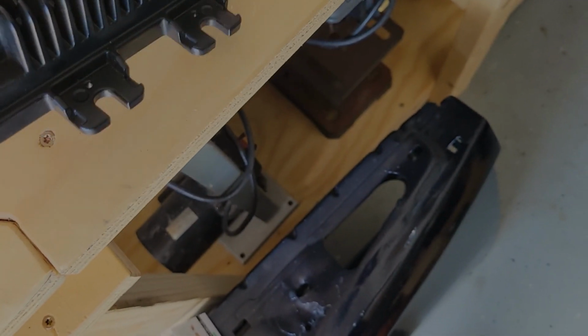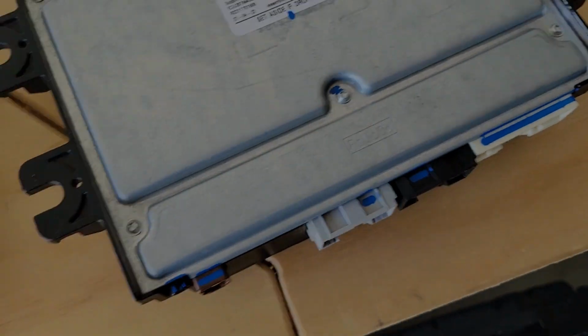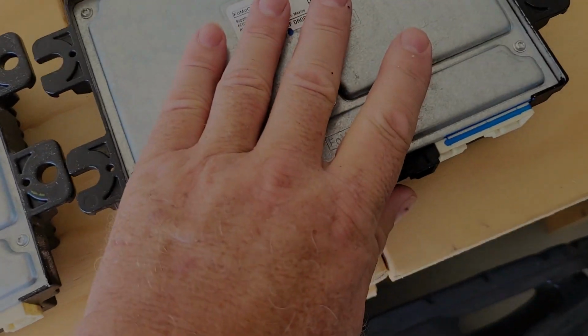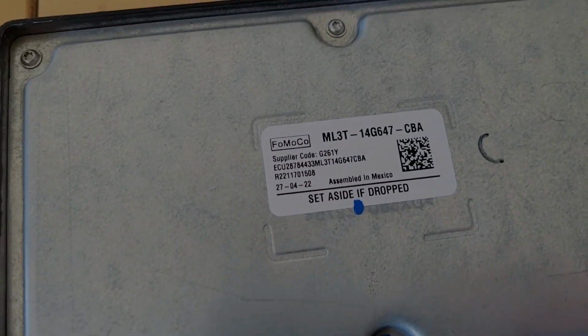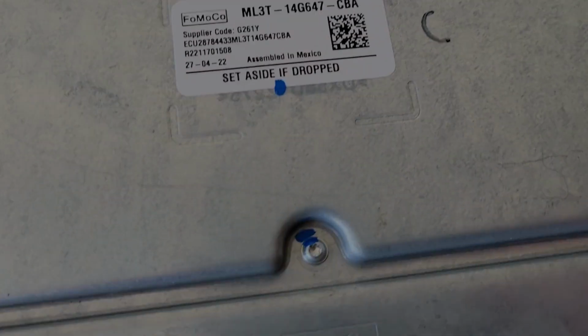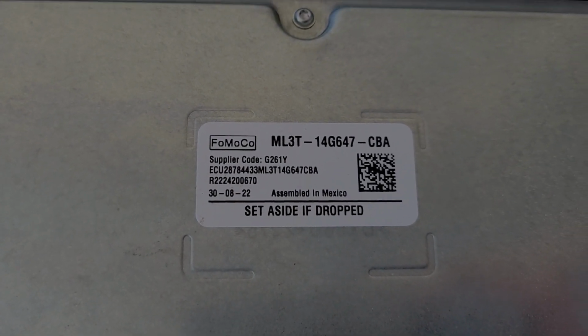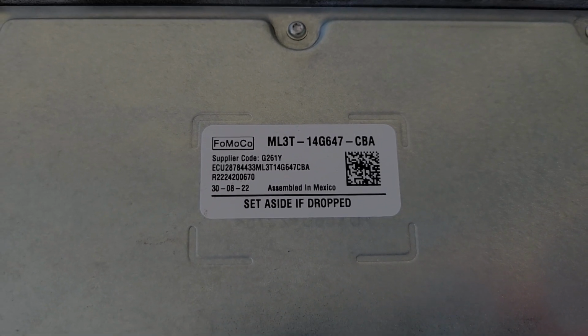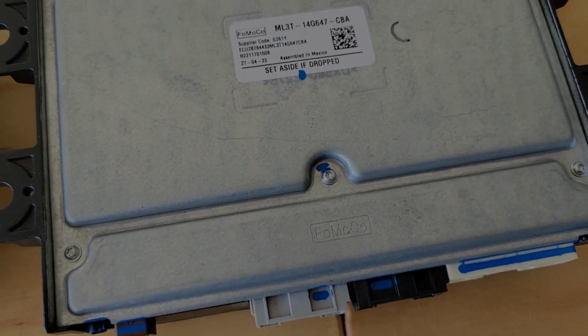So this is the current module, and this is the one I ordered from eBay, ML3T 14G648 CBA.